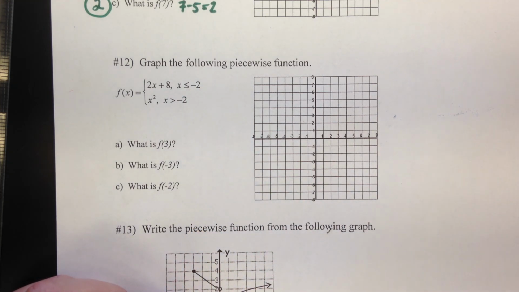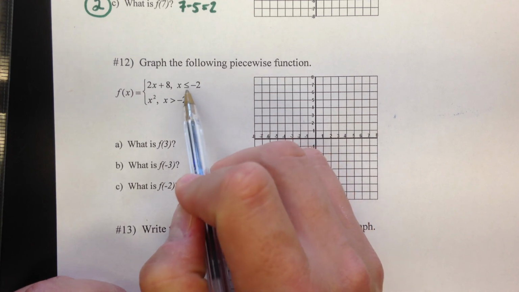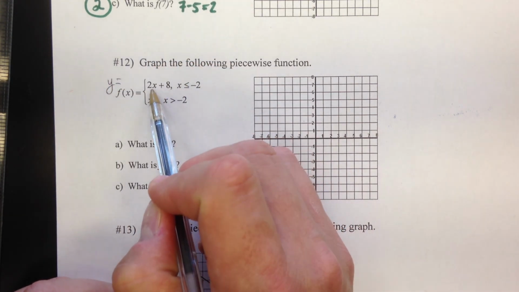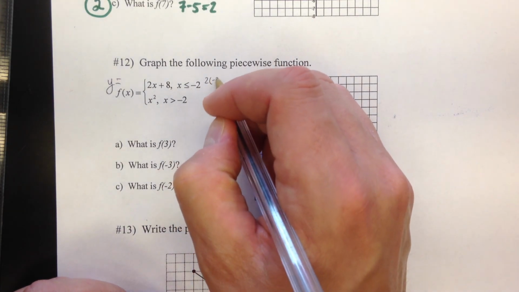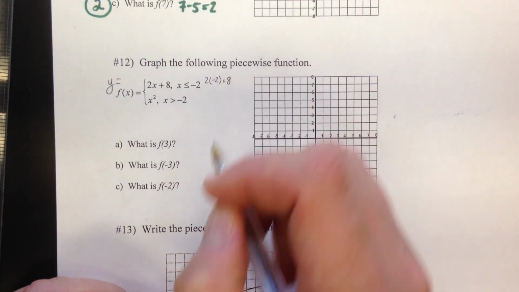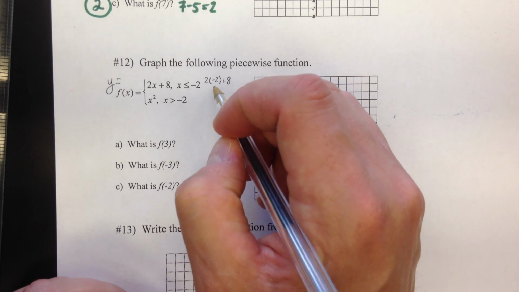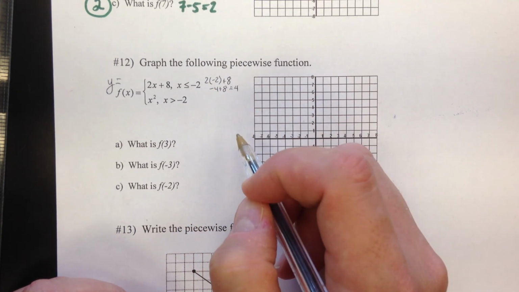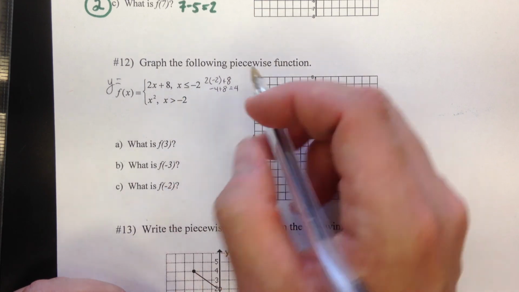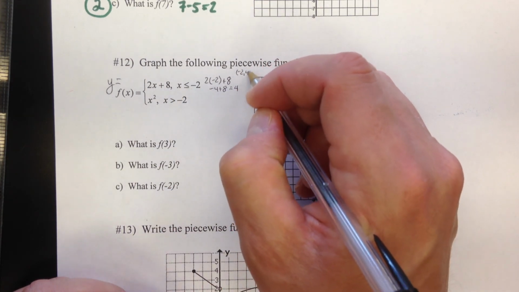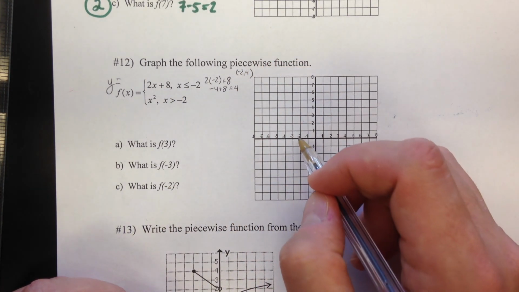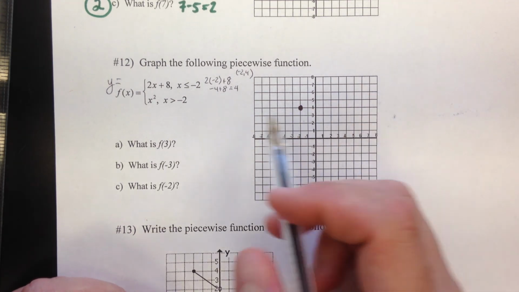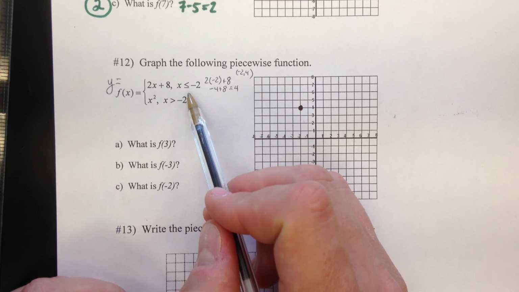So first of all, let's find the value for y. This is y equals when x is -2. So if I put a -2 in for x, and I'll simplify that, that's -4 plus 8, which is +4. So one of my points, when x is -2, y is +4, so I'll go -2, 4, and that's going to be a closed circle because less than or equal to -2.